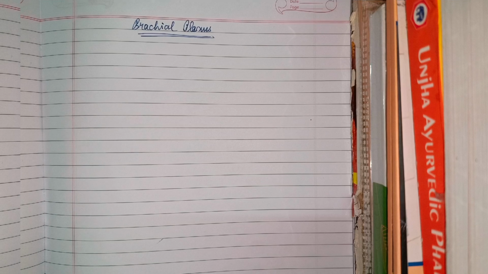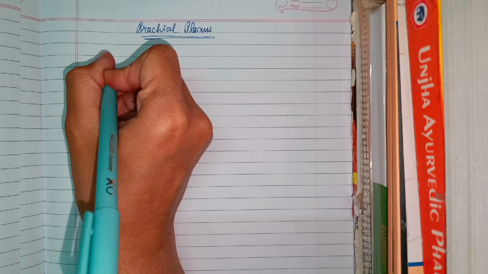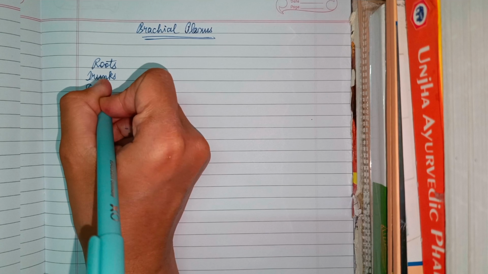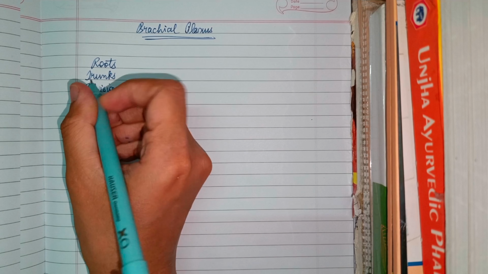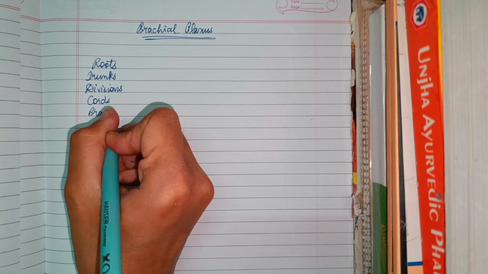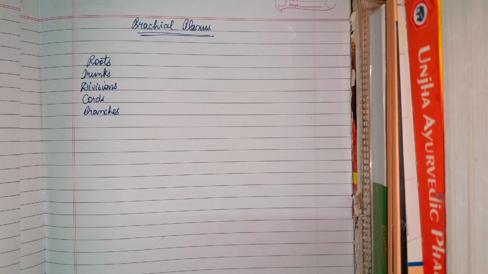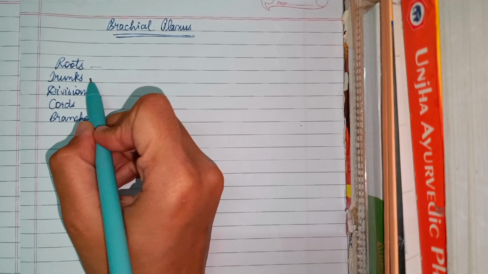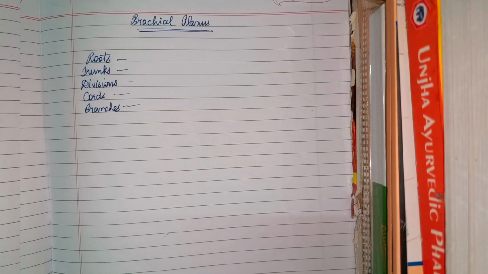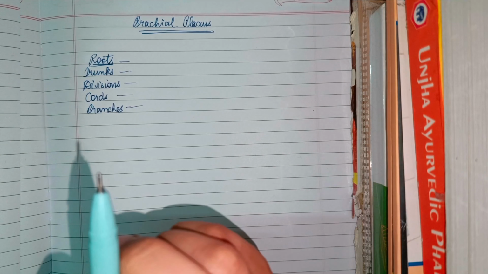Tree consists of roots, trunks, divisions, divisions of trunk, cords, and its branches. That is only the plexus. It consists of roots, trunks, divisions, cords, and branches. Now, what do the roots consist of?